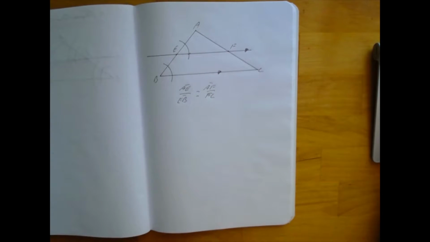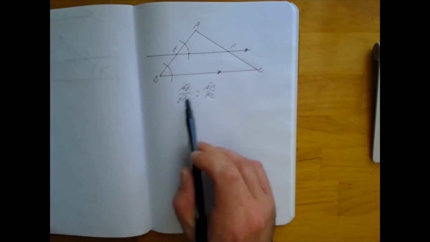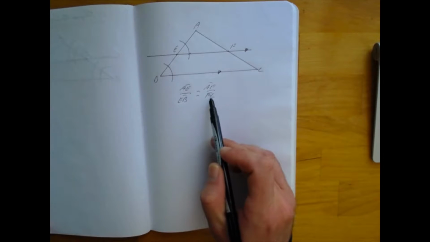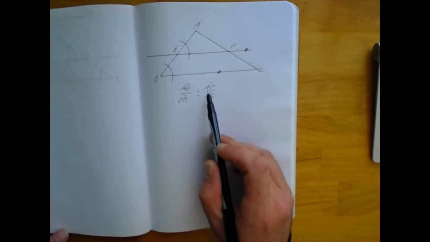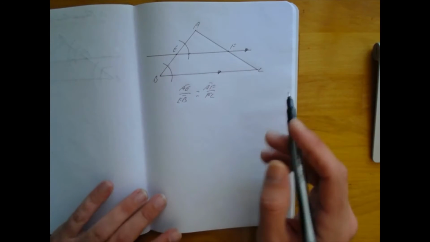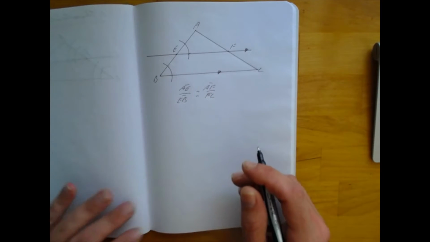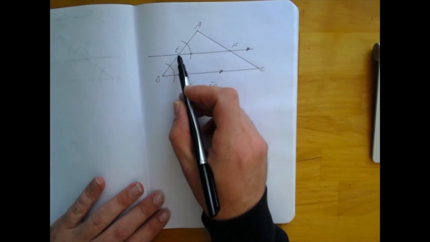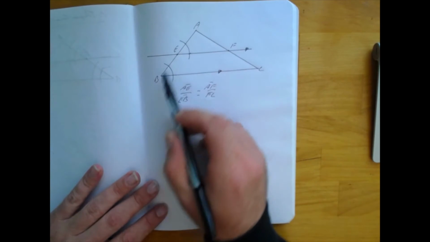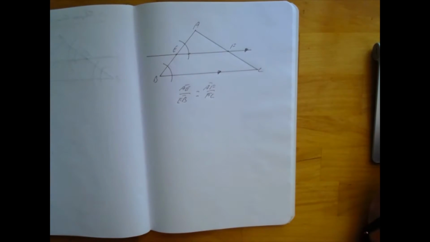The converse of this is that if I'm given where these ratios exist, the AE over EB and the AF over FC, if these ratios exist, then these two lines are parallel to each other. Now, I often tell students to think about this as this is AE and EB. These are parts. You could also deal with it as an AE, AB, a large and a small. So let's take a look at an example of how we could use this.